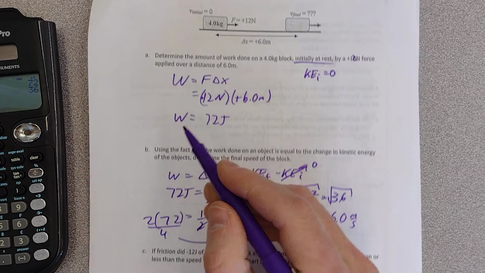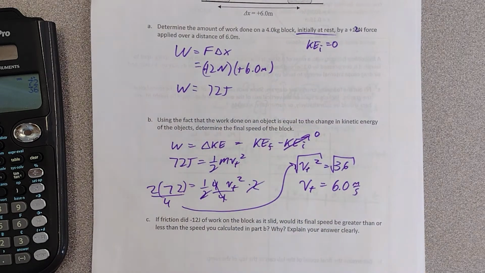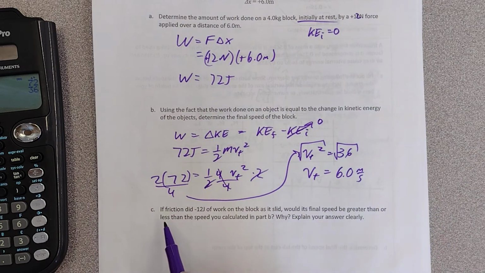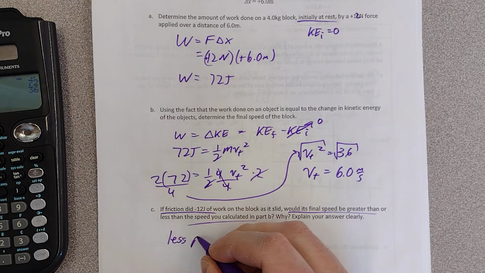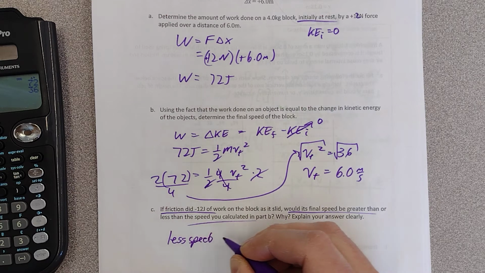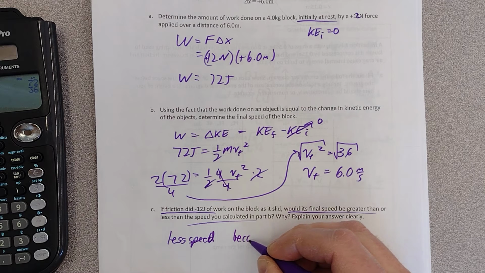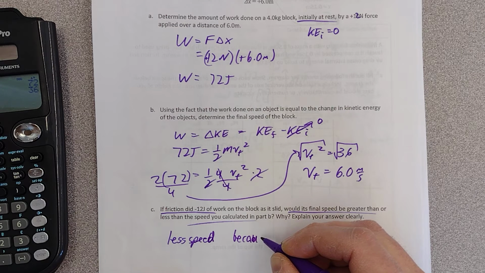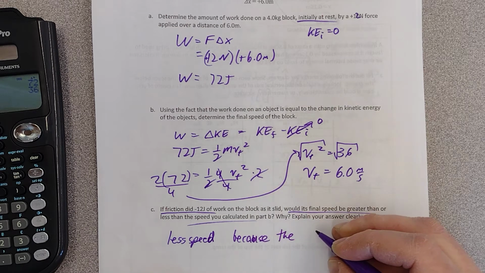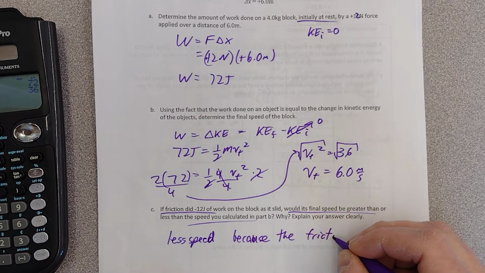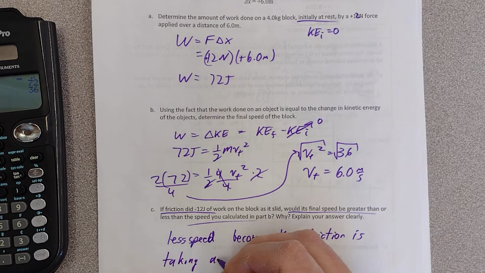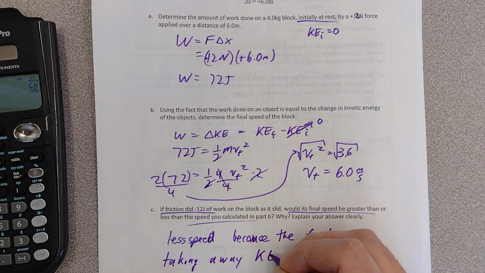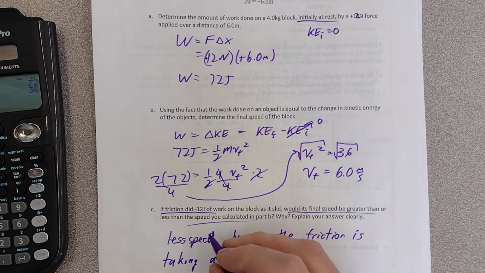So we found the work done. Set that equal to the change in kinetic energy. If friction did work on it as it slid, would its speed be greater or less than? Less speed. Because the friction is taking away KE because the work's negative.